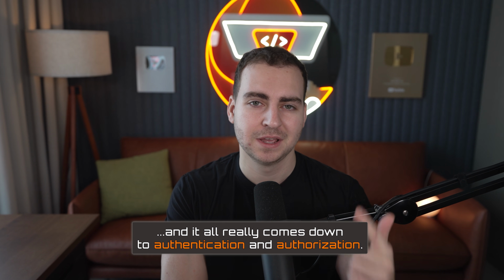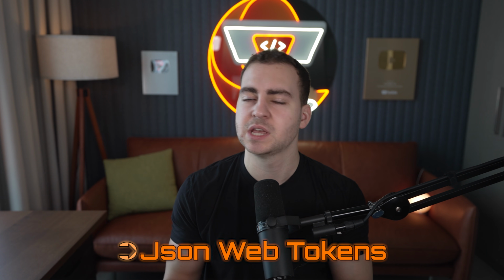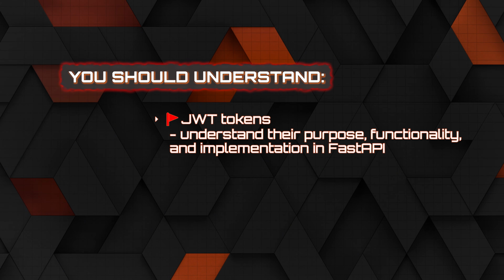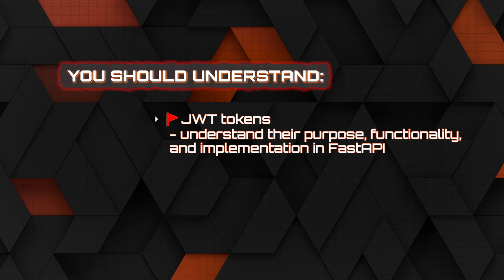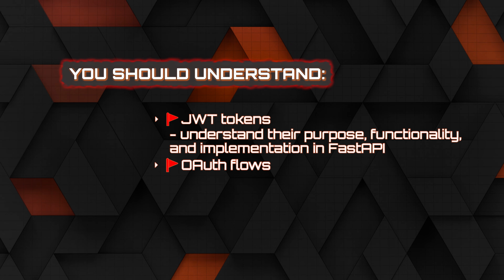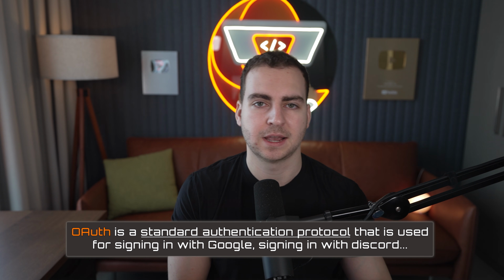So the first thing that you need to look at in this section is something called JWT tokens. Now this stands for JSON Web Tokens. They are a very common type of authentication that is implemented in web applications. You need to learn what they are, how they work, and how you can implement them inside of a framework like FastAPI. Then you need to look at things like OAuth flows. Now, OAuth is a standard authentication protocol that is used for things like signing in with Google, signing in with Discord, and it's something that you need to understand so that you can implement it in your apps.